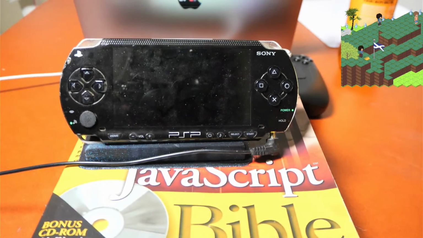Keep an eye on the battery. Juggling all this technology. Give us a second.